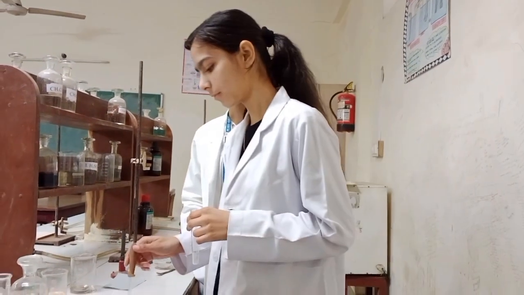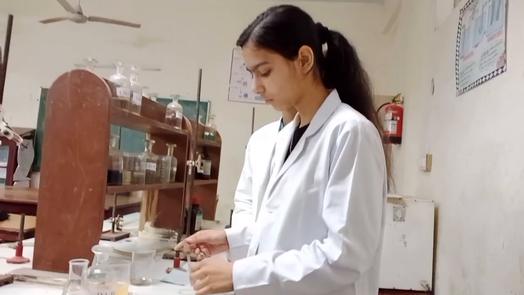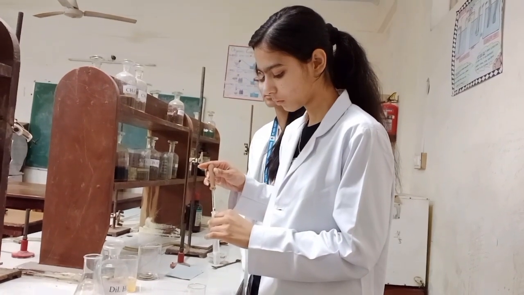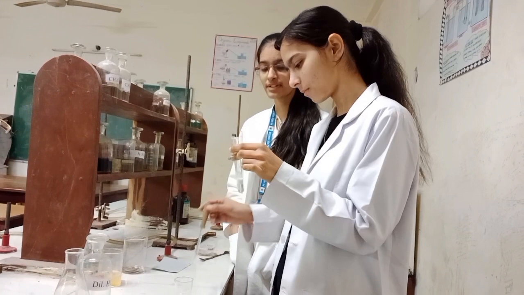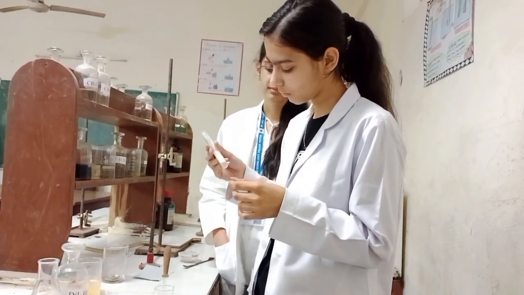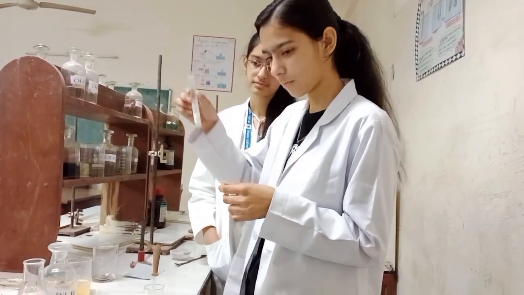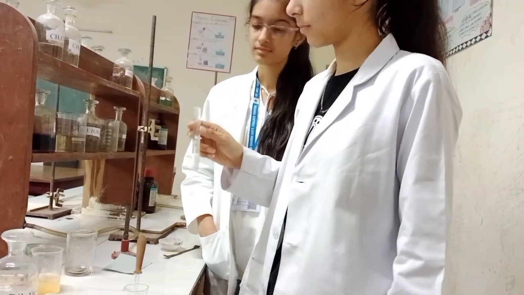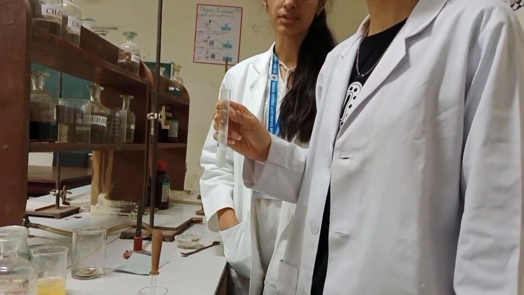Now we are performing the test for basic radical. For group 1, we will add dilute HCl to the salt mixture. As a result, a white precipitate is formed and the presence of group 1 is observed.